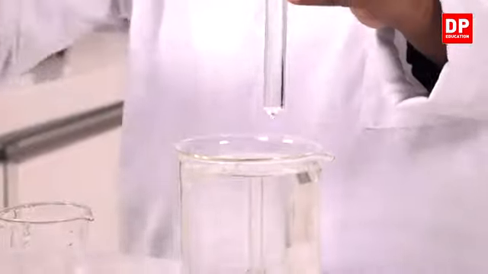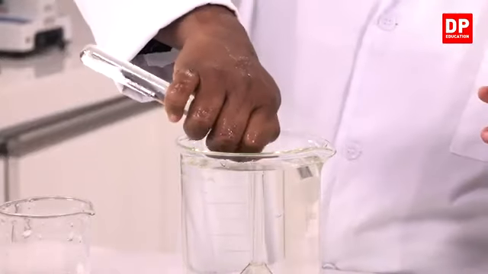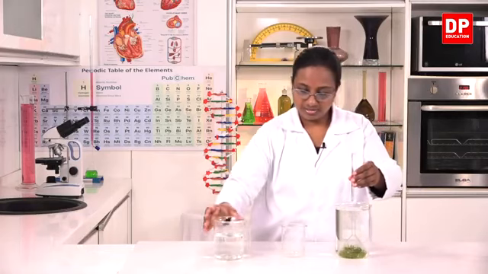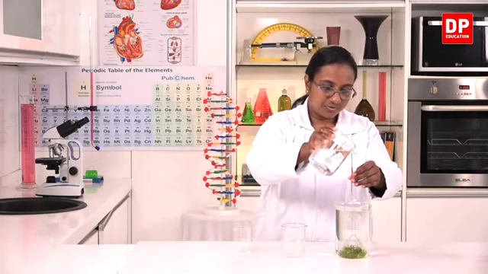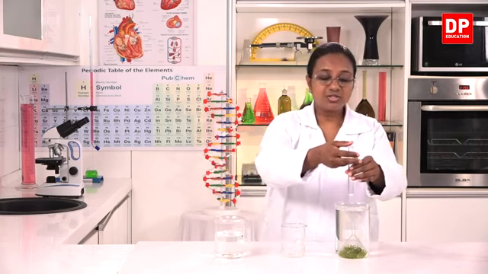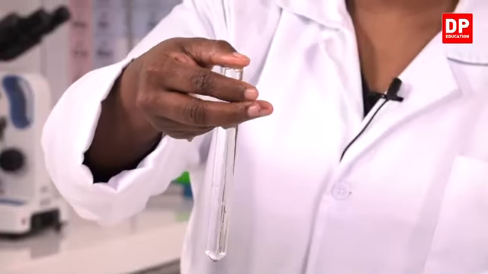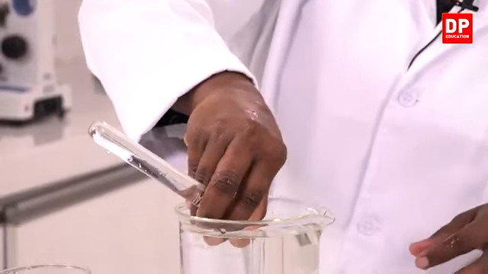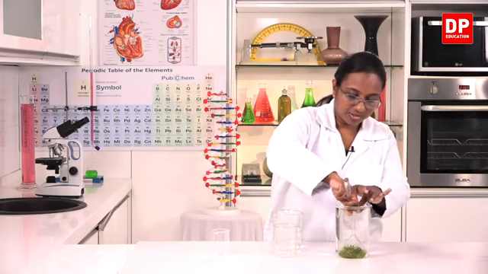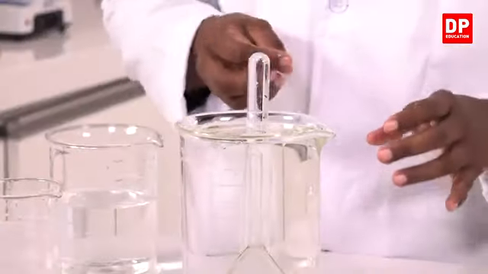So, if we fill the water above this level, and I will insert this, and then there is still gas bubbles, so I'll have to add more water. In this activity, students, we have to make sure that there is no air trapped inside the test tube. Now we can invert it inside water so that there will be no air bubbles inside the beaker.